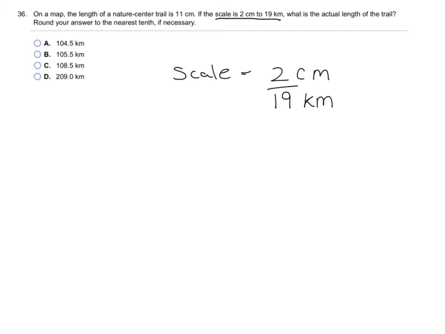So in other words, I have centimeters on top and kilometers on the bottom. I'll set this ratio equal to another ratio, which has the length of the trail on the map, which is 11 centimeters, over the actual length of the trail in kilometers. That's the value I'm looking for, so I'm going to call that x. And again, my centimeters are going to be in the numerator position, and my kilometers are going to be in the denominator position.